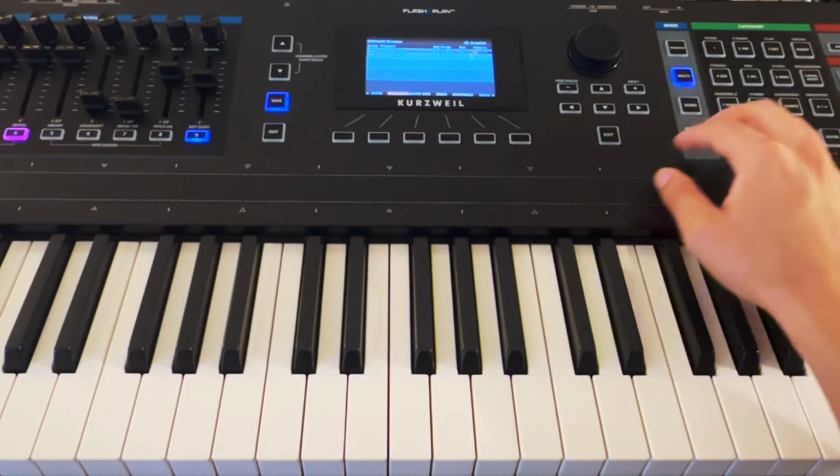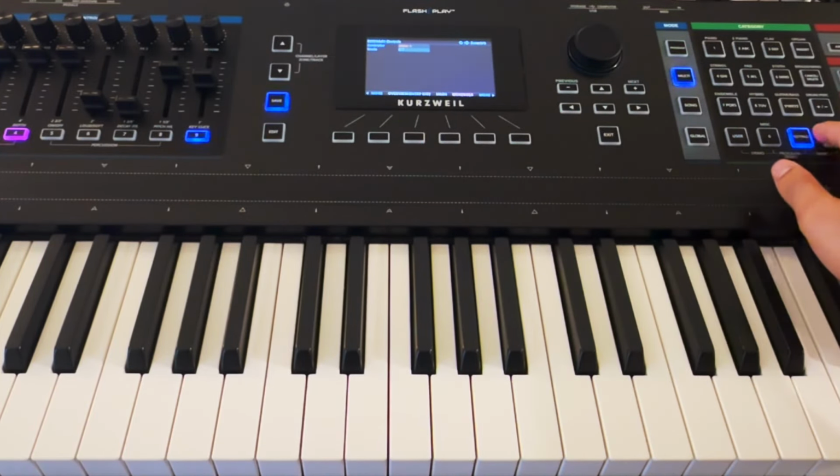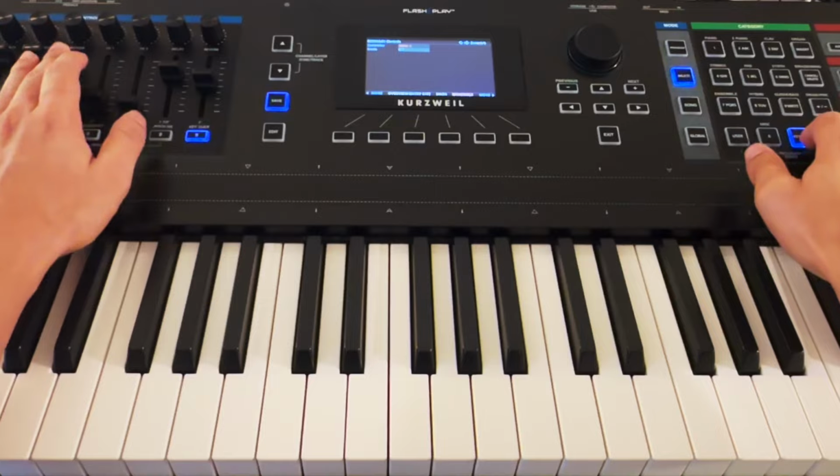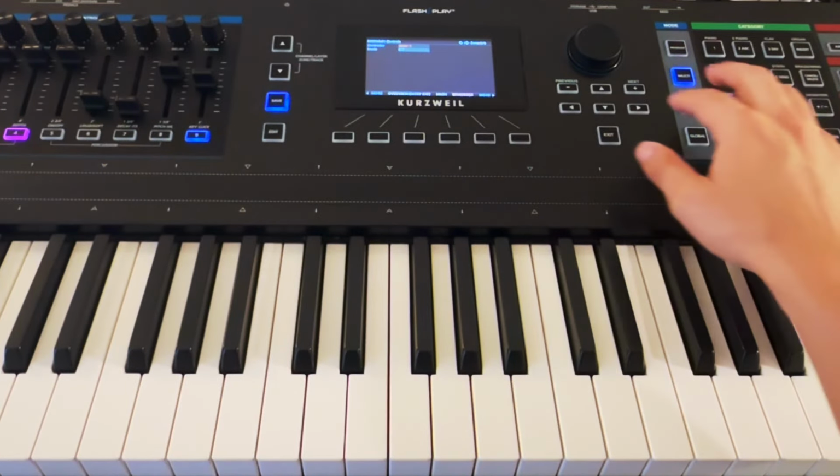Now for volume control, the exact same steps. You want to go to controls, hold enter and move slider number 5. All the same steps again.